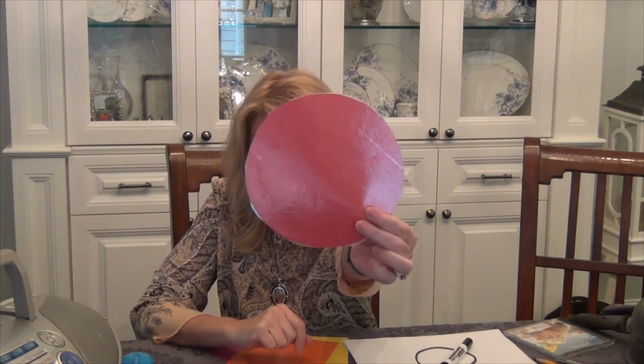So this is a circle. This is a what? A square. And a square has how many sides? 4, that's right. 4 equal sides. That means they're all the same length, right? 4 equal sides. Good job.